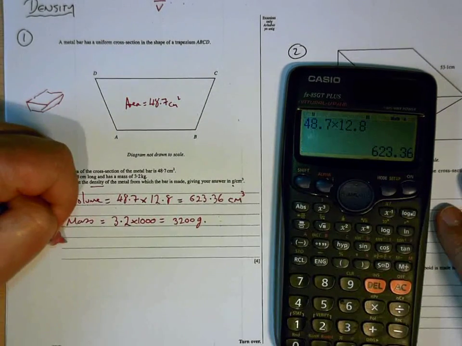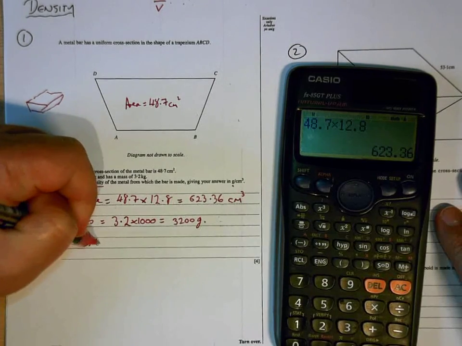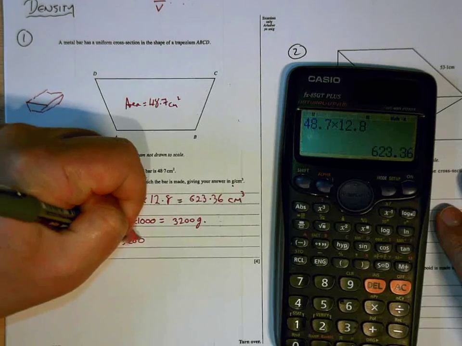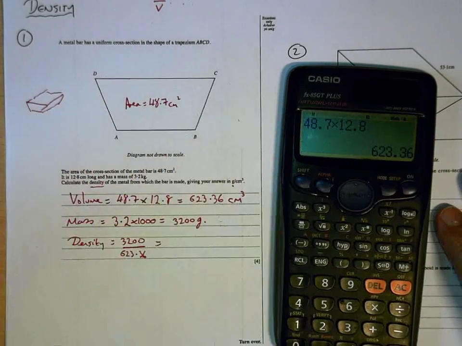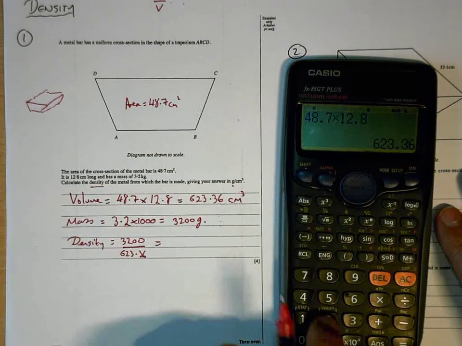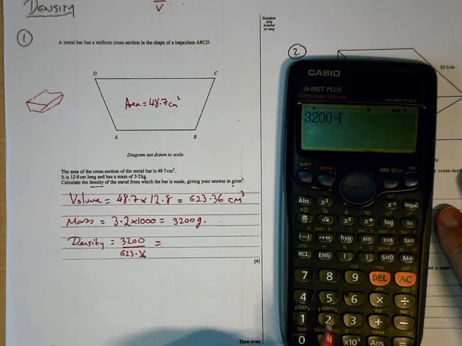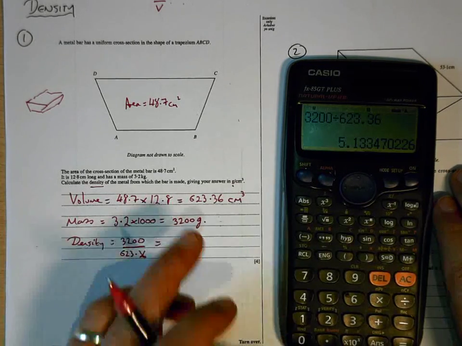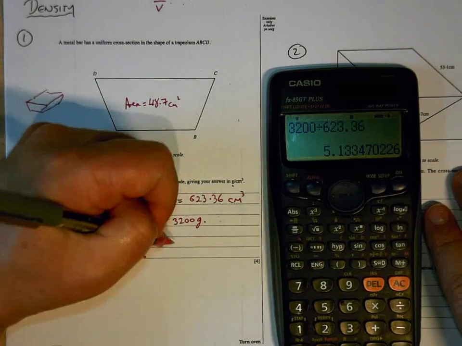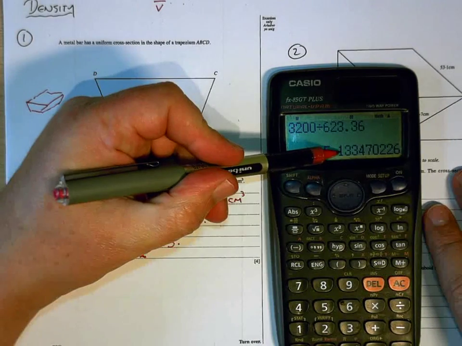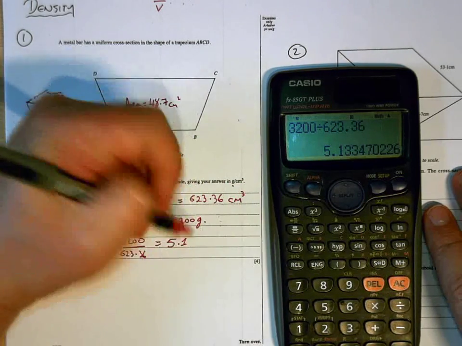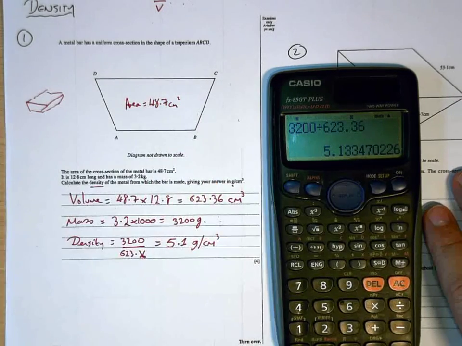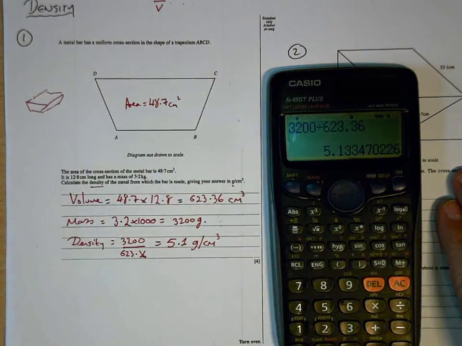So density is mass divided by volume. So it's 3,200 divided by 623.36. Turn it into a decimal and round that off to one decimal place. 5.1, the next one is less than 5, so it stays at 5.1 grams per centimeter cubed. And that job is done.